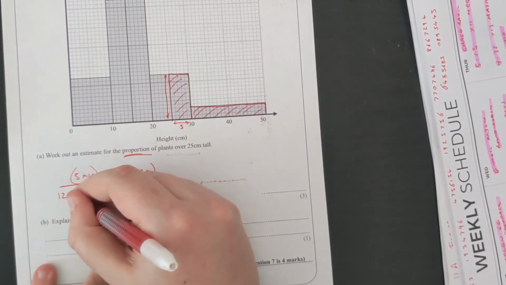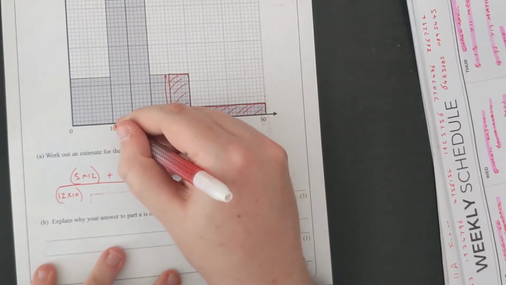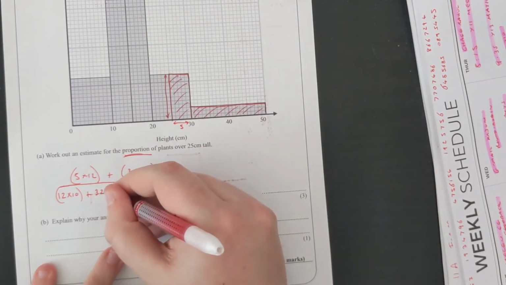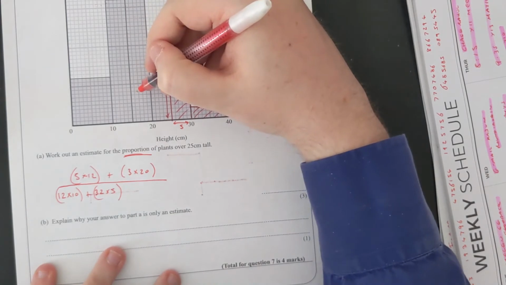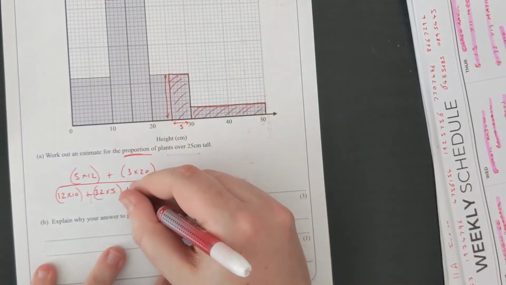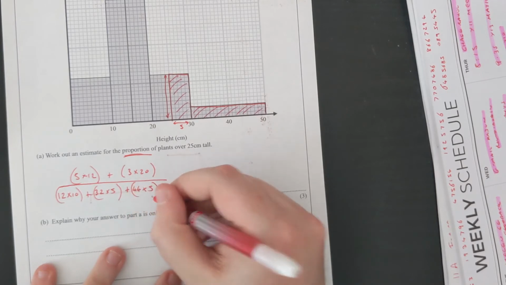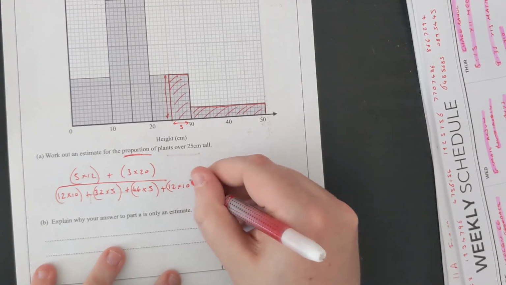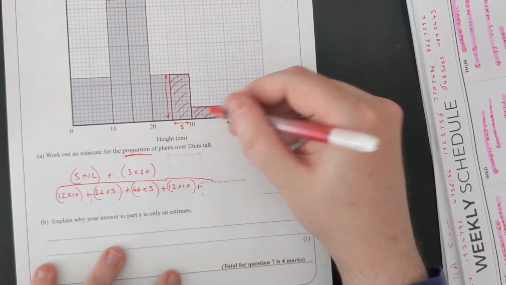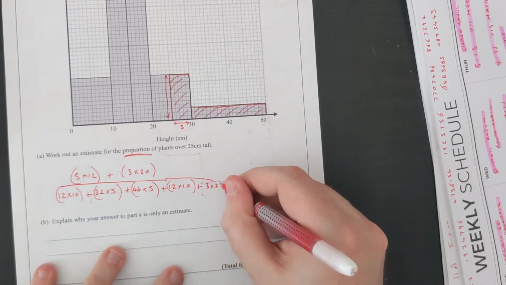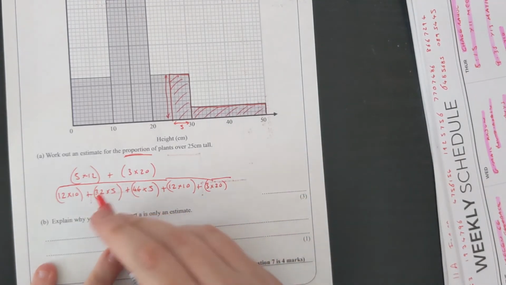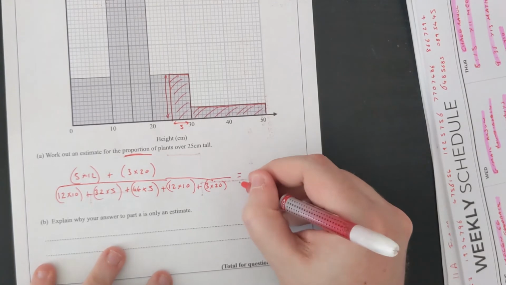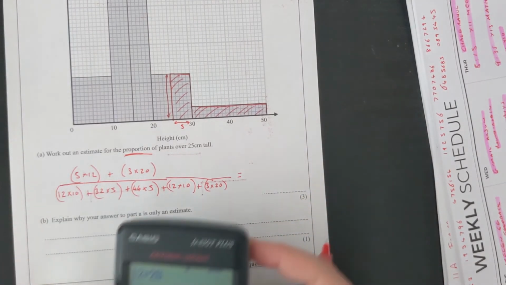So that's 12 squares times a class width of 10, plus 32 squares times a class width of 5. And then we have 44 squares times a class width of 5. And then we have 12 squares times a class width of 10. And then we have 3 squares times a class width of 20. Now, if this were a non-calculator paper, I can work all of these out fairly simply. That's why I've chosen to go in little squares. But we have the luxury of a calculator here, so why not use it?